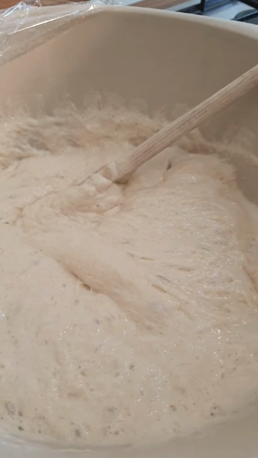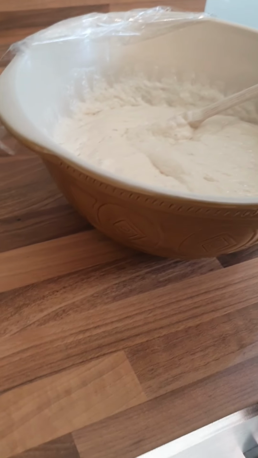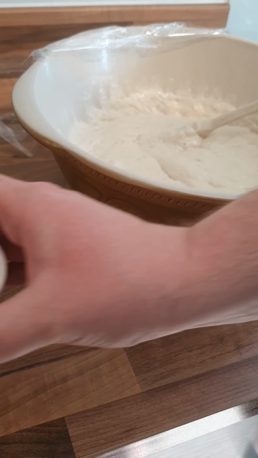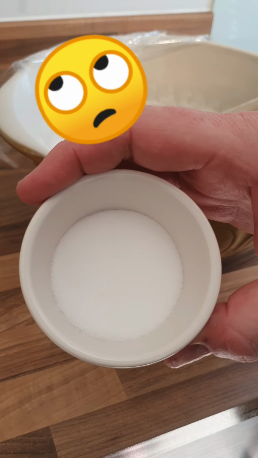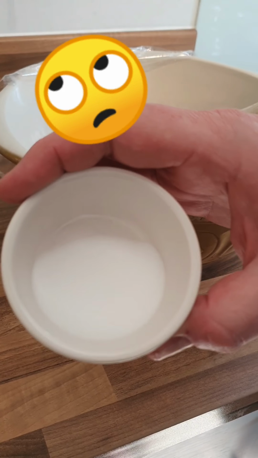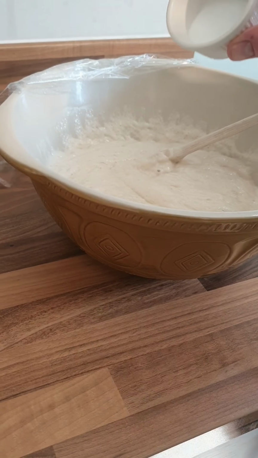So I'm going to add a few more ingredients. I have got sugar. No, try again. It's white crystals, but it's not sugar. Salt. Salt. So I'm going to add a little bit of salt.